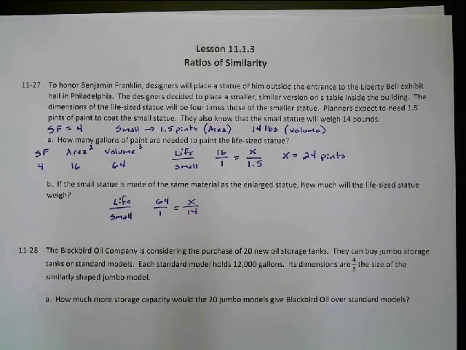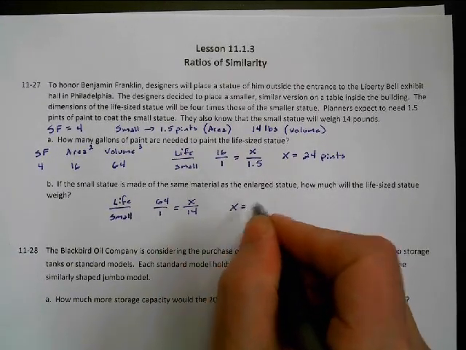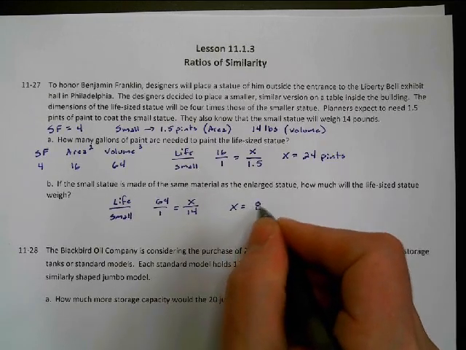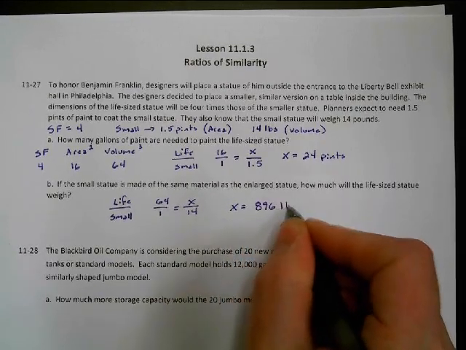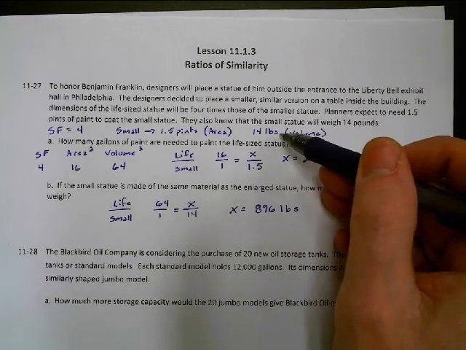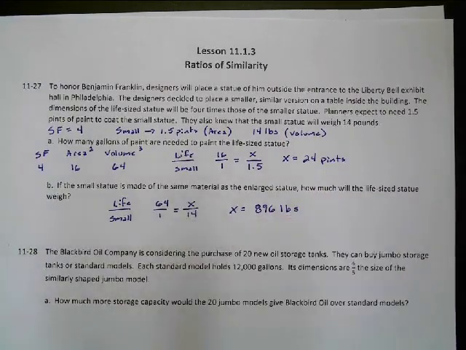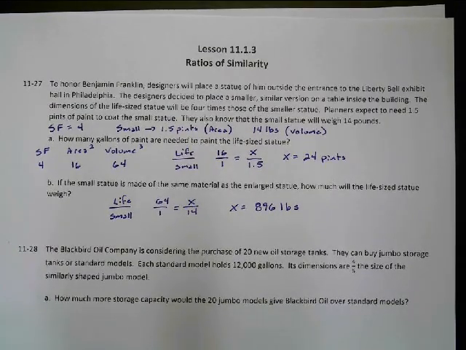And we don't know how much is in the life size. So if we do cross products here, we get x is equal to 896. So the life size one would be 896 pounds. The original small one is only 14, but the life size one has 64 times more volume.